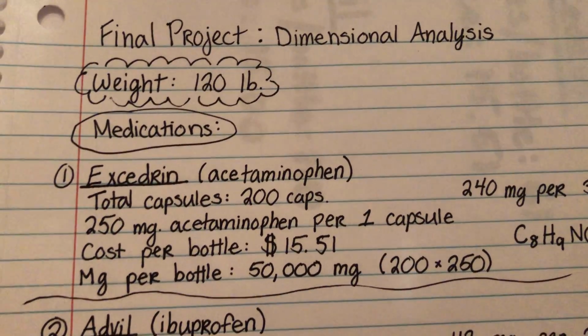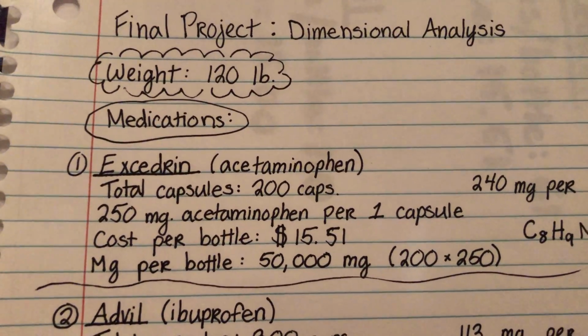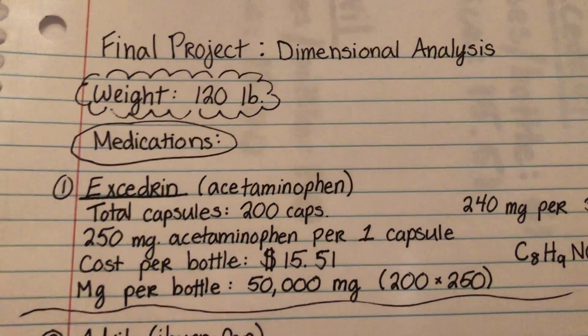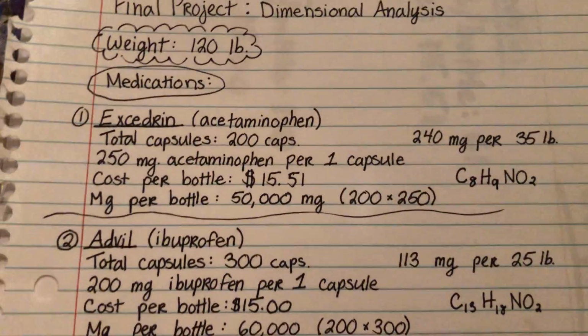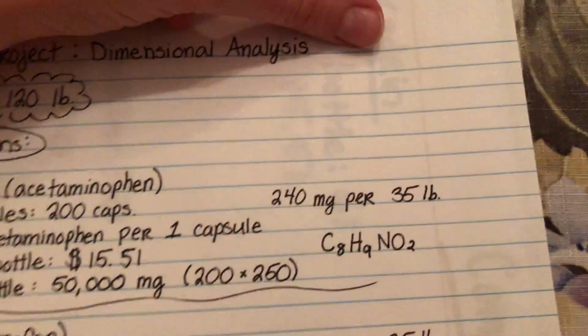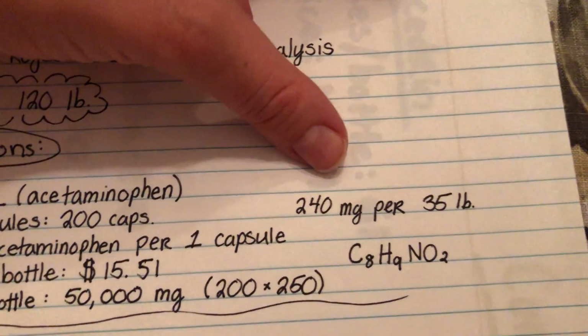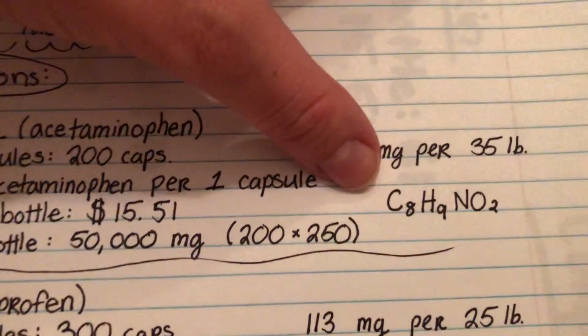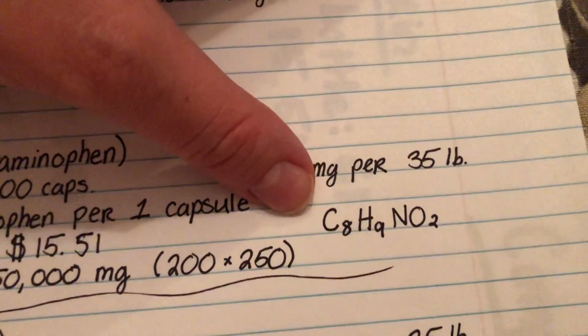You just have to multiply 200 by 250. So you have 200 capsules, 250 milligrams each. You multiply them together, that's 50,000 milligrams per bottle. That is how many milligrams you have total. Then I was given that it is 240 milligrams per 35 pounds in the chemical compound C8H9NO2.